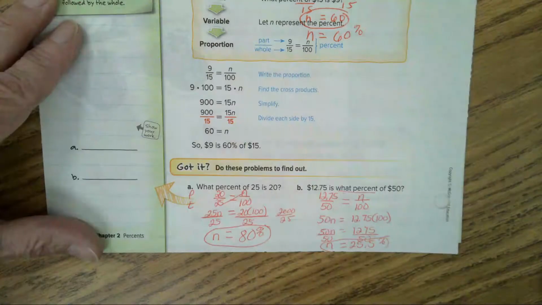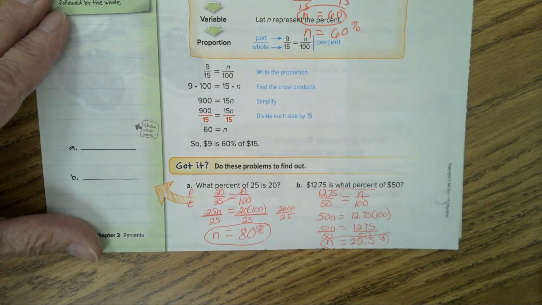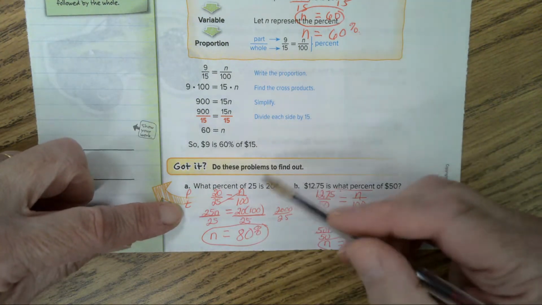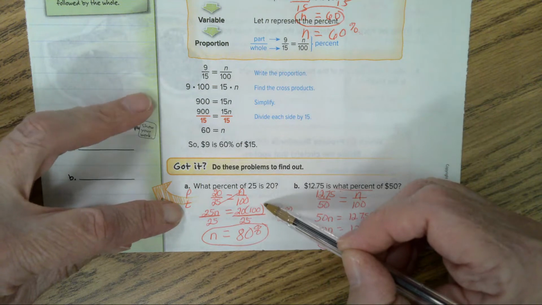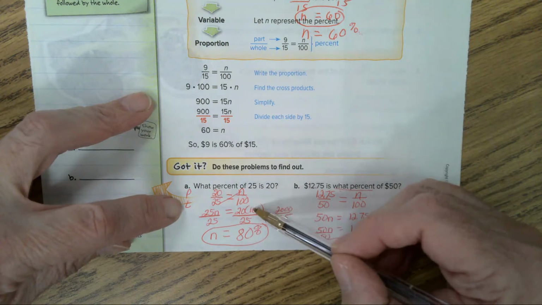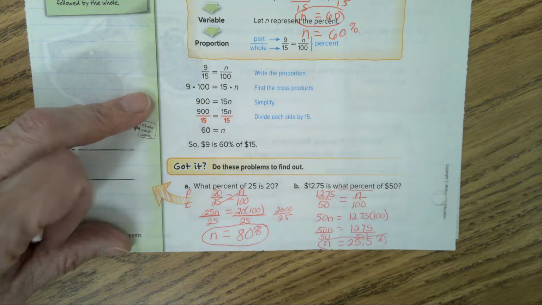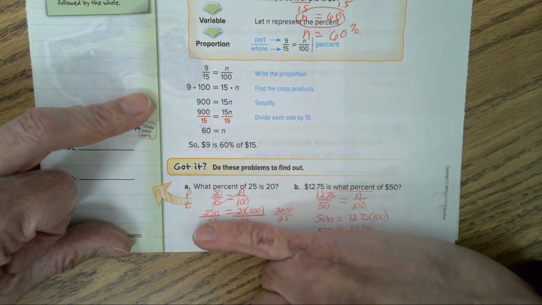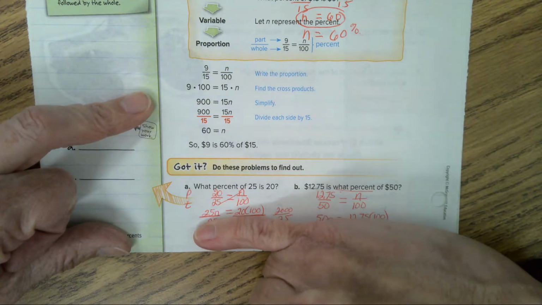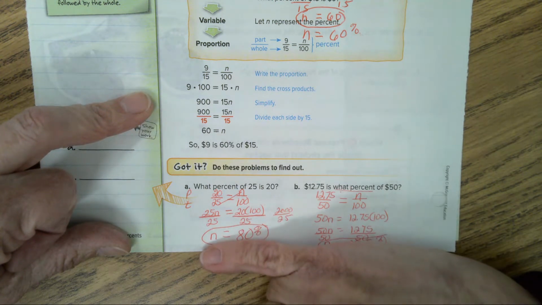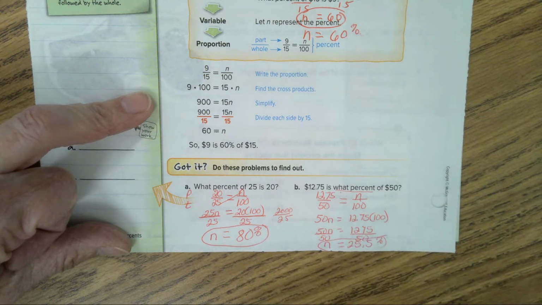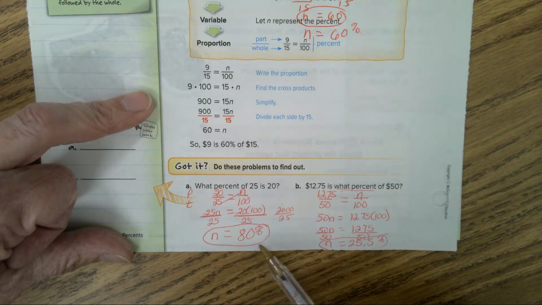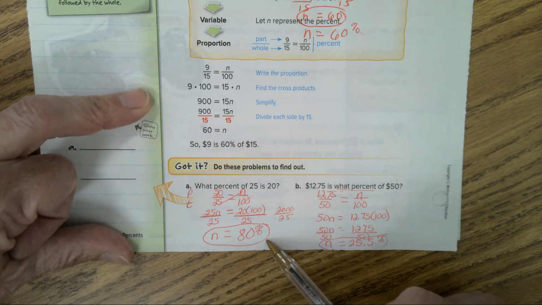Do A and B. Okay, so in problem A, part over total, or part over whole, percent over 100. Well, we don't know the percent, so it's N over 100. 20 is your part, 25 is your total or your whole. Cross multiply. 25N equals 20 times 100, which is 2,000. Divide both sides by 25. 2,000 divided by 25 is 80. It's a percent, so the answer is 80%. Make sure you put the percent symbol behind the number.